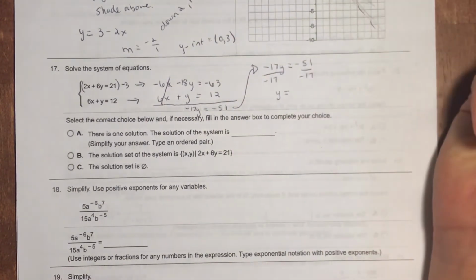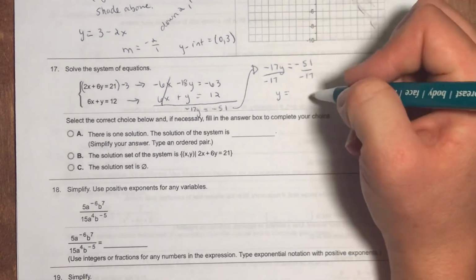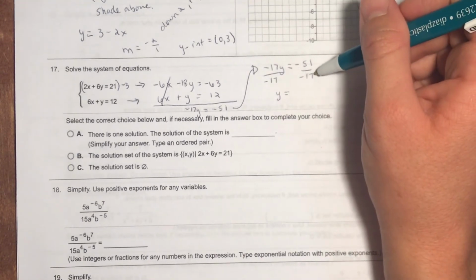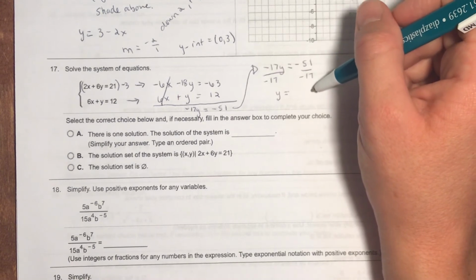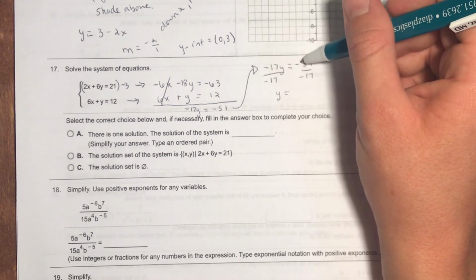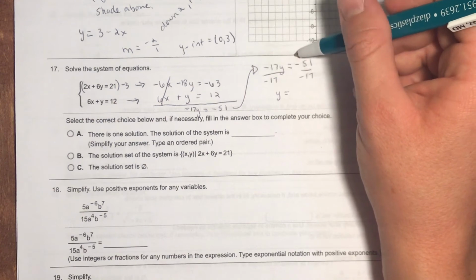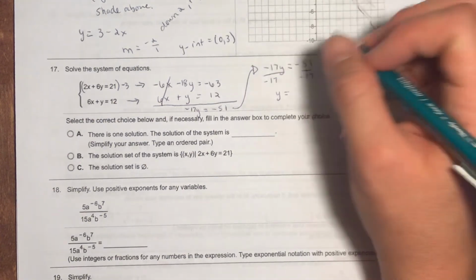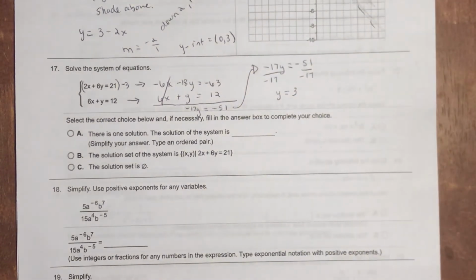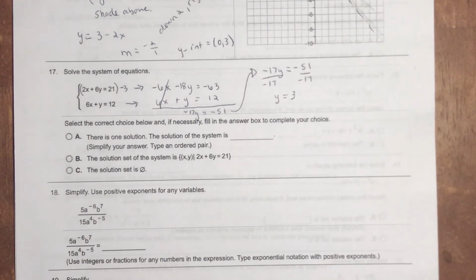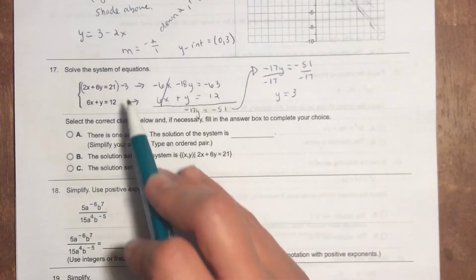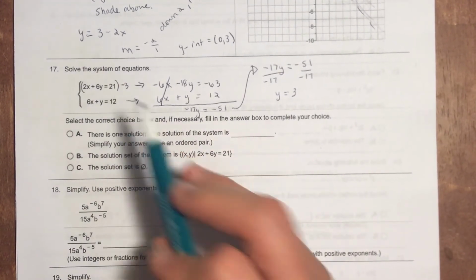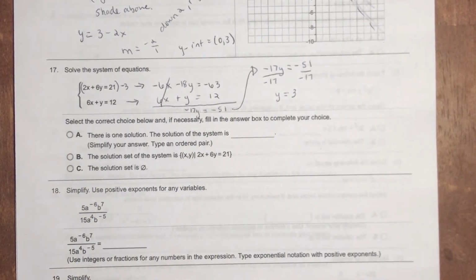So y is equal to, I'm guessing it's 3. So 3 times 7 is 21. Carry the 2. 15 plus 2 is 17. Yeah, so we get y is equal to 3. And now we use this solution. We plug it into either of these two equations to solve for x.